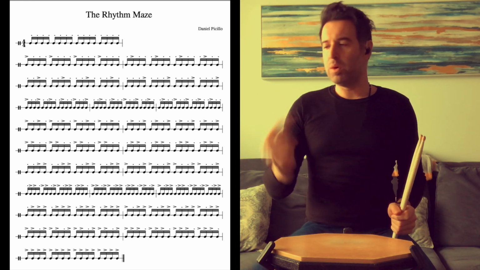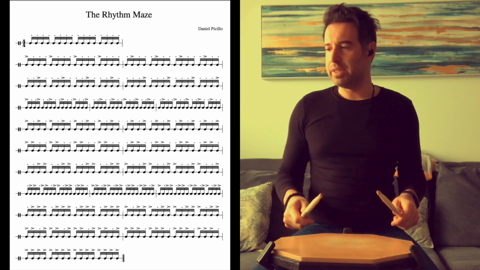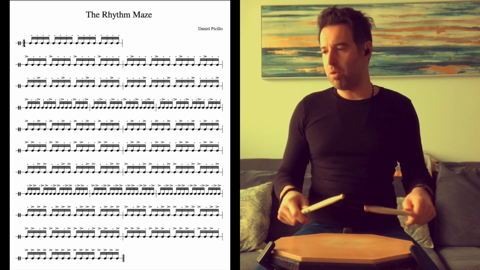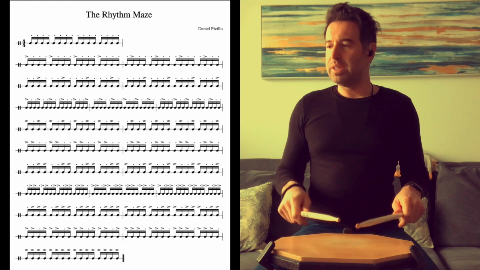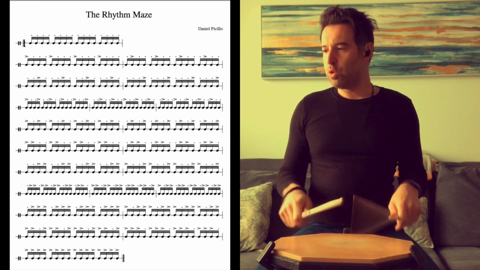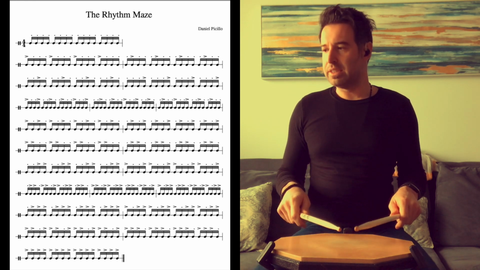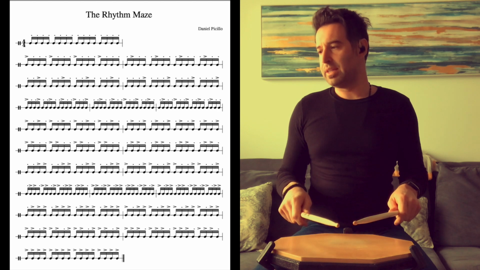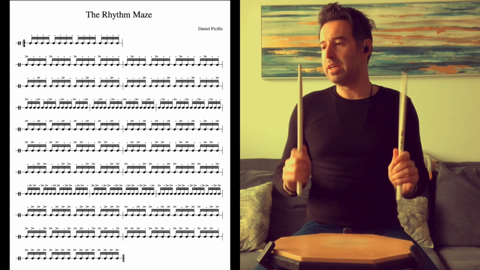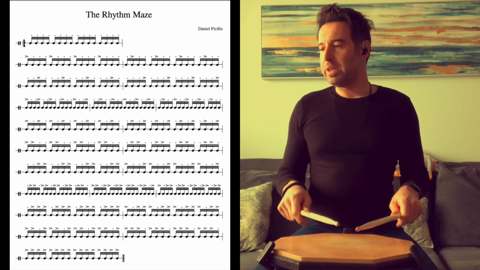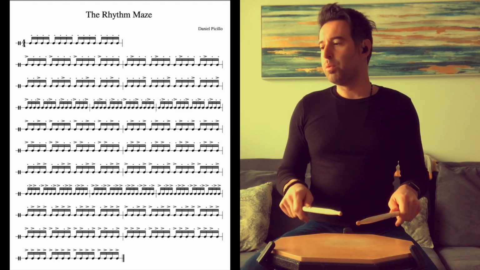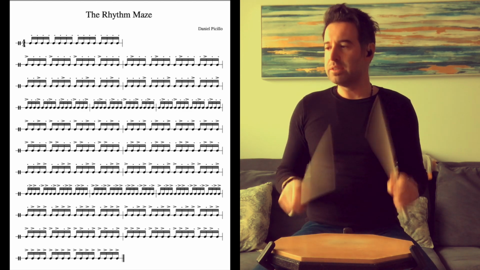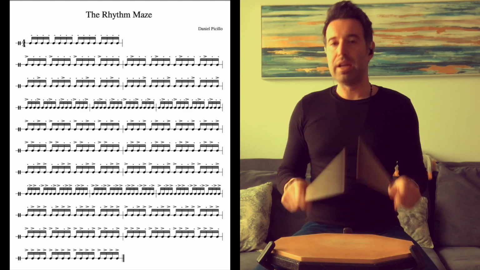So the count in, 1 E and 2 E and 3 E and 4. We could go 1 E and 2 E and 3 E and 4 E and 1 E and 2 E and 3 E and 4 E and 1 E and 3 E and 4 E and 1 E and 2 E and 3 E and 4 E and 1.